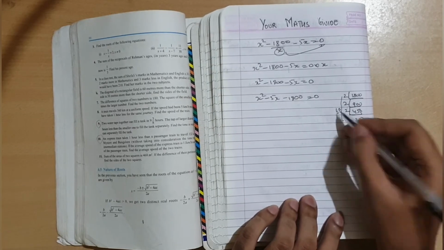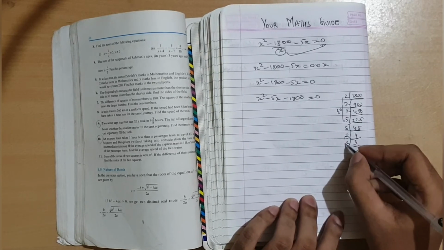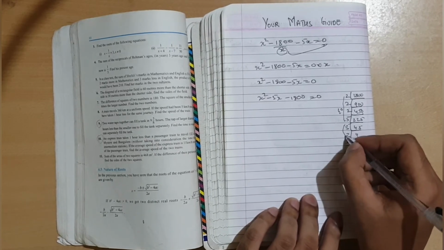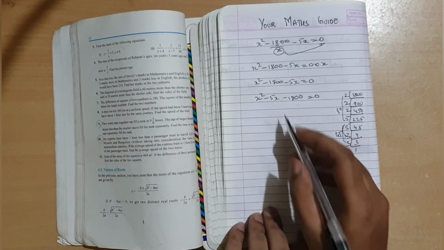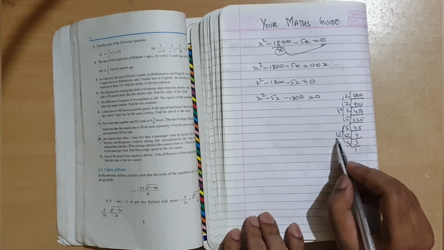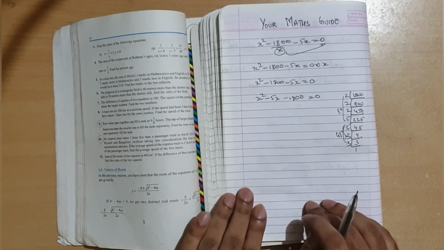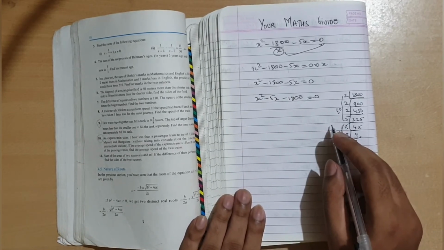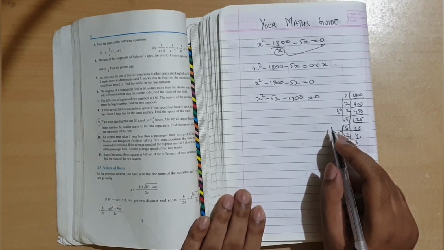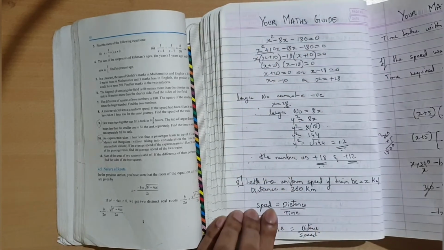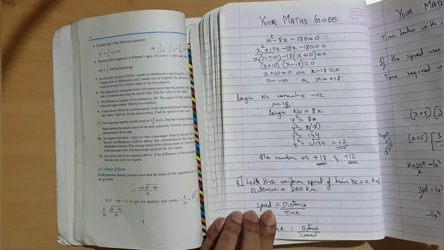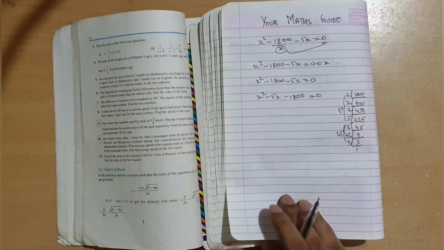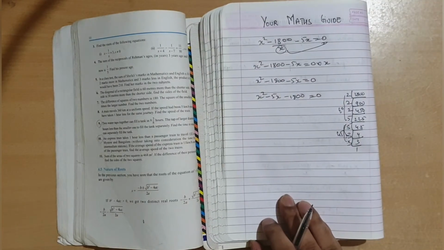So this becomes 40. 3 3s are 9, 9 into 5 is 45. So this becomes 45. So we need minus 5: minus 45 plus 40, right?